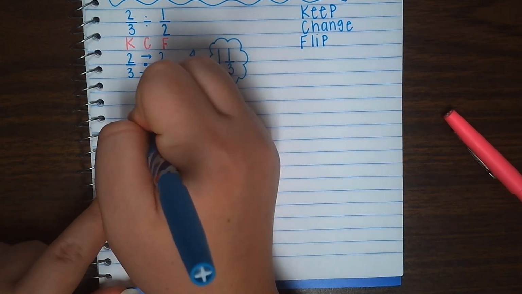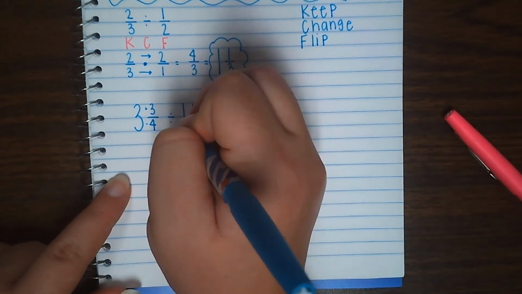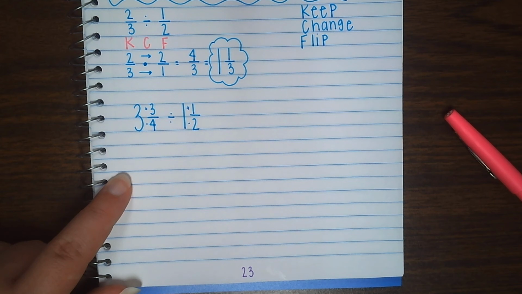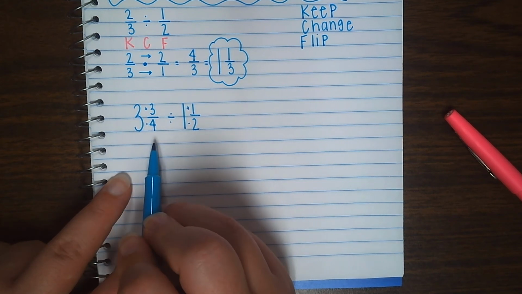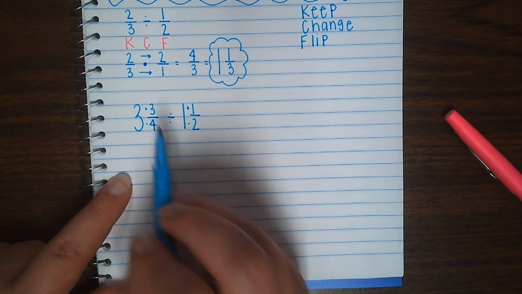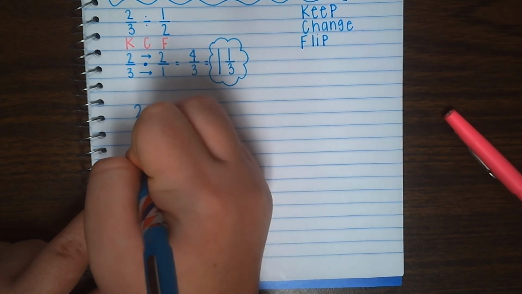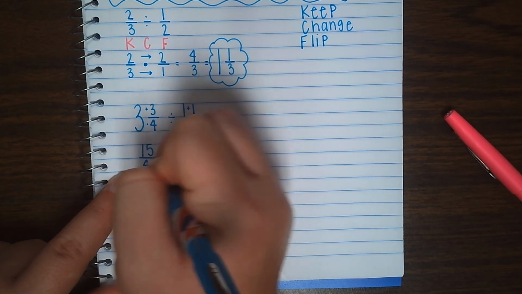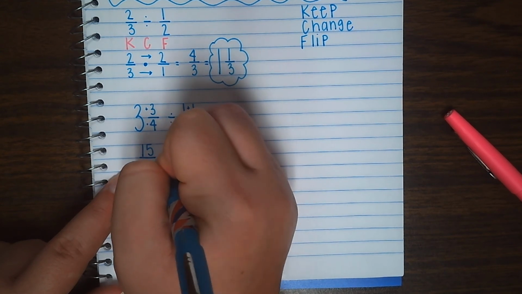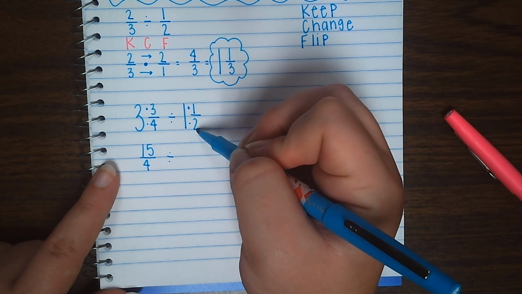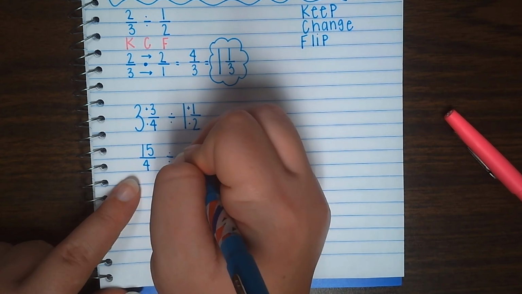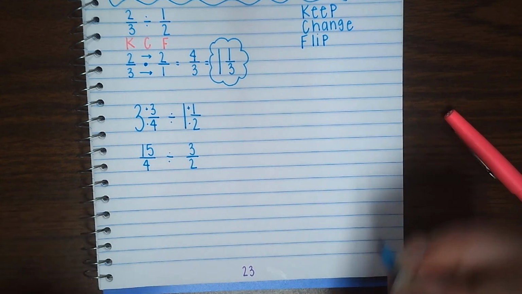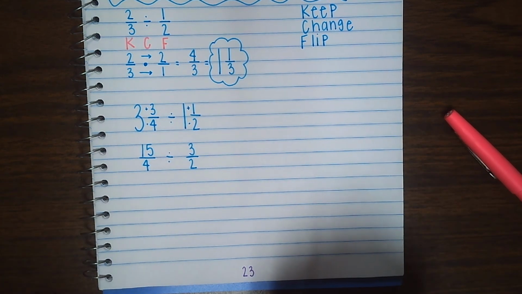So I'm going to multiply, then add. Multiply, then add. 3 times 4 is 12. 12 plus 3 is 15. So this becomes 15/4 divided by 1 times 2 is 2 plus 1 is 3. And our denominator stays the same. So 3/2.